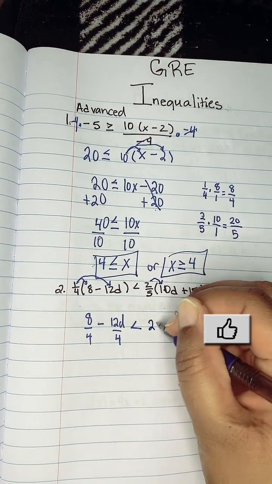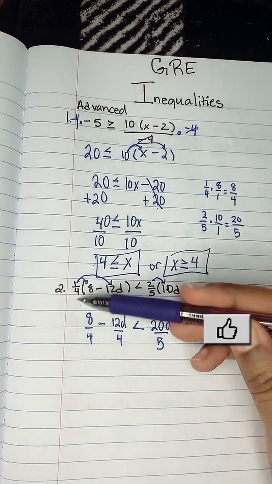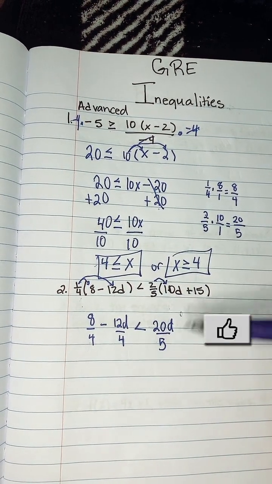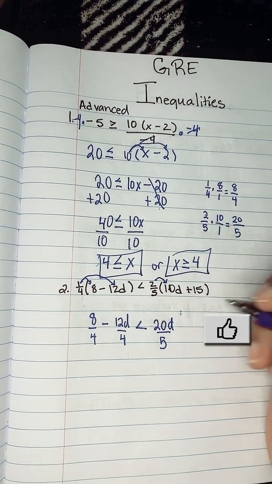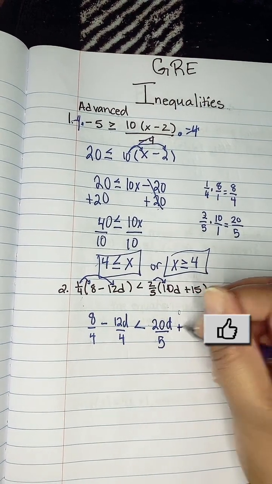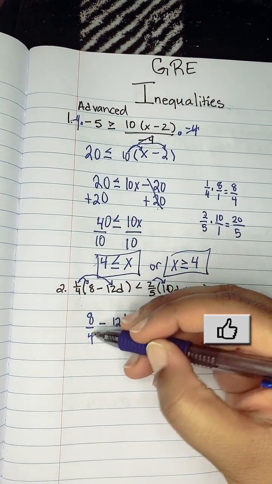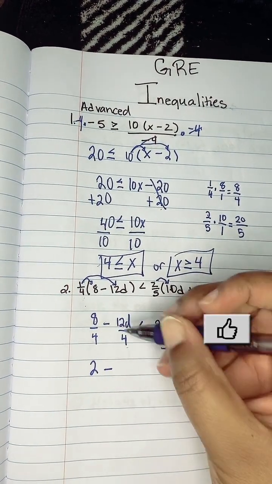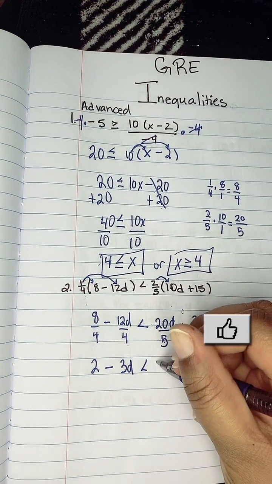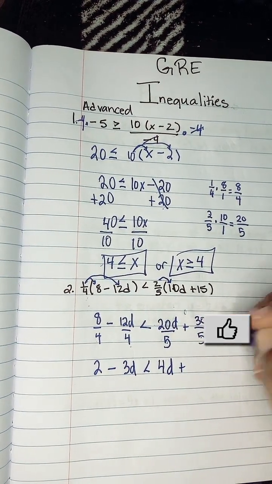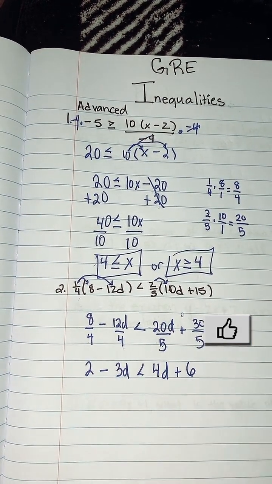So we're going to write this as 20d/5. I'm just doing it step by step because some people struggle with actually seeing it. So that's why I'm doing this, okay? And then we would do 2/5 times 15. So 2 times 15 is 30/5, okay? Now let's actually divide these out, right? So 8 divided by 4 is 2, minus 12 divided by 4 is 3d, less than 20 divided by 5 is 4d, plus 30 divided by 5 is 6. And this is what you would end up with.